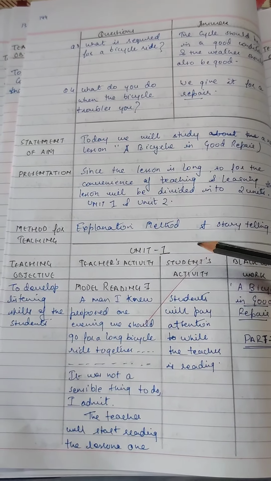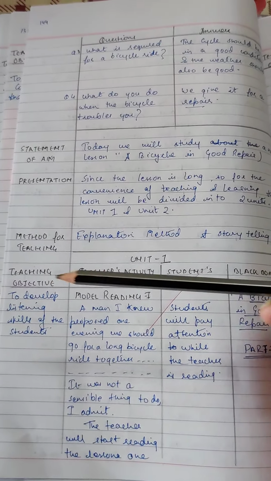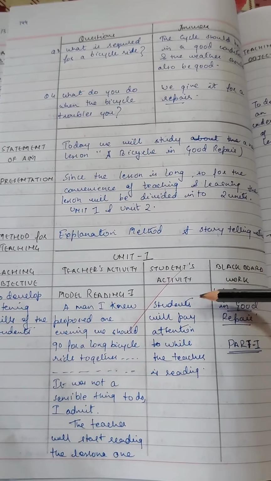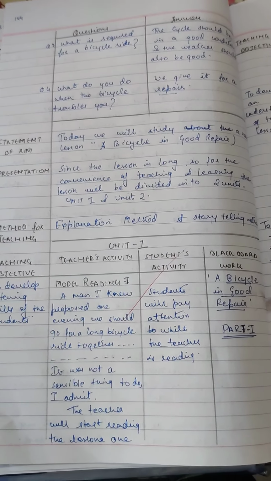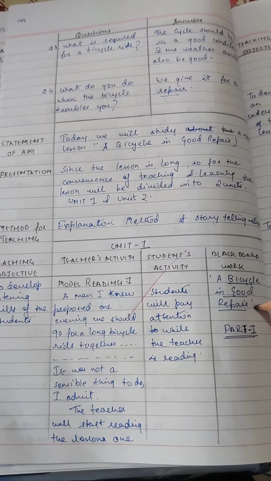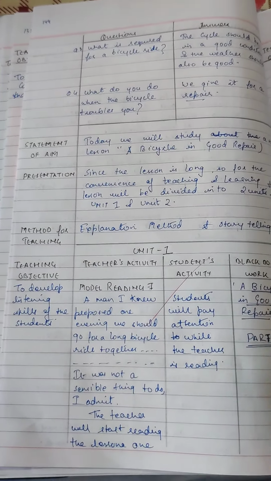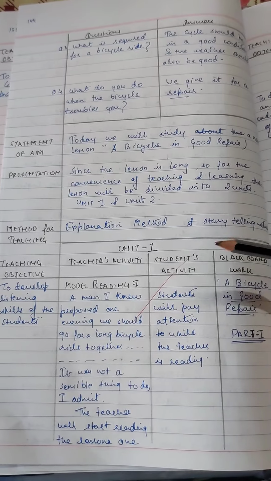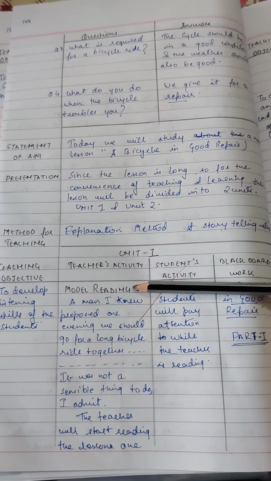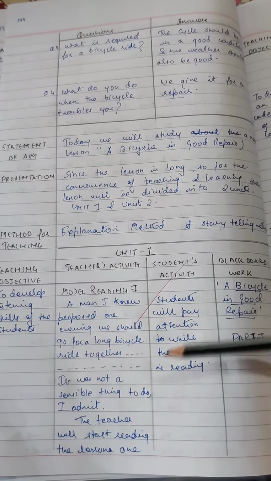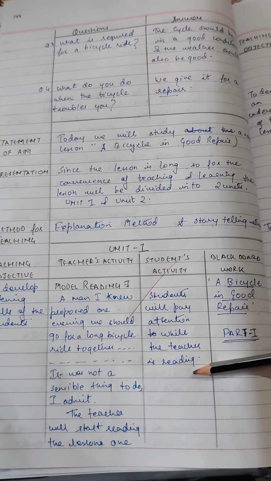Unit 1, we draw 4 columns: teaching objectives, teacher's activity, student activity, blackboard work. In blackboard work we'll write the heading of the lesson. Objective over here is to develop listening skills of the students. We start with model reading 1. Here the teacher is going to read the paragraphs. Students will pay attention to the teacher while she is reading.